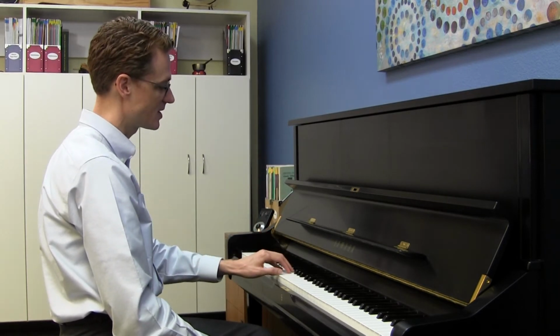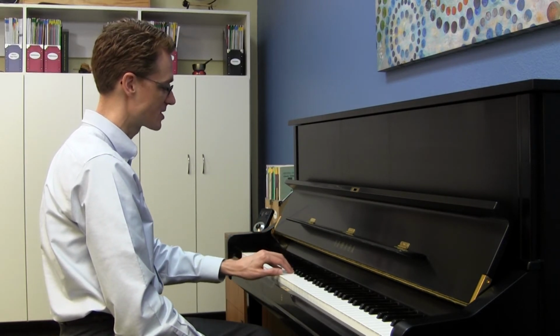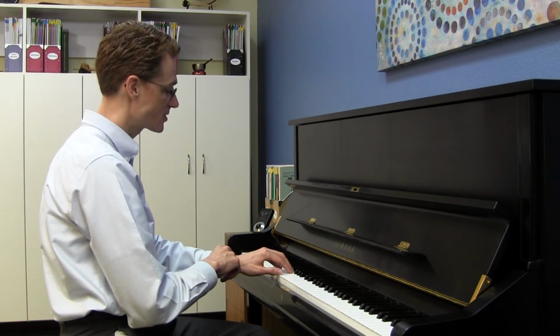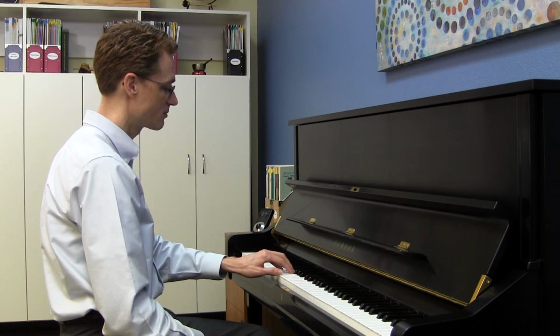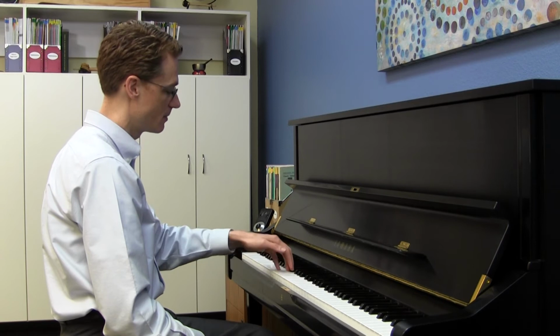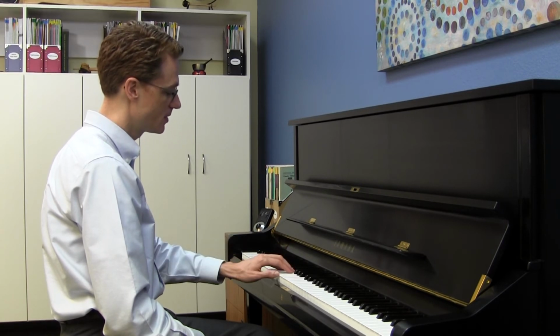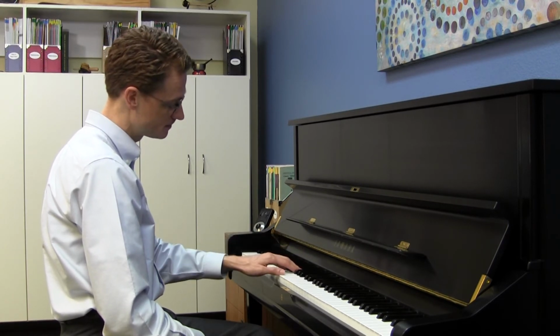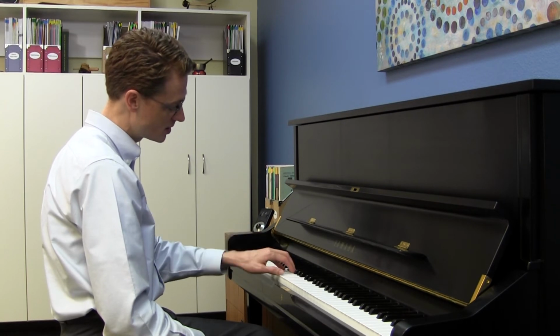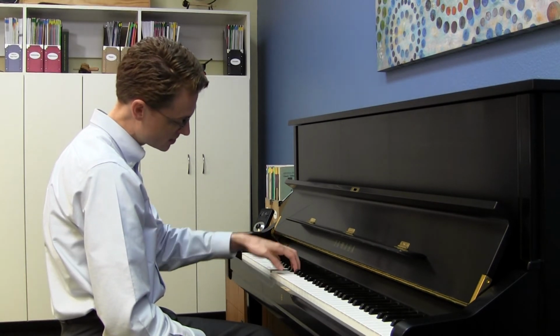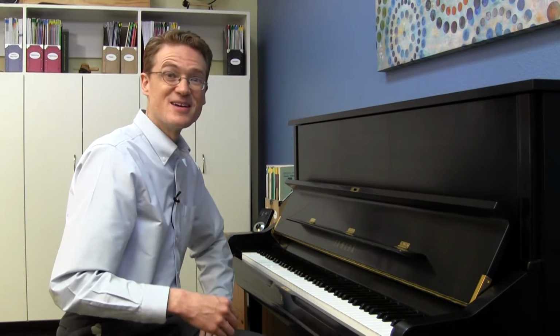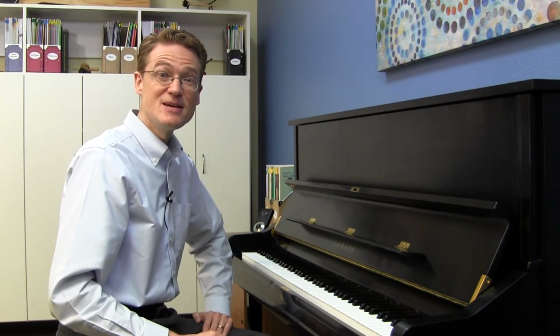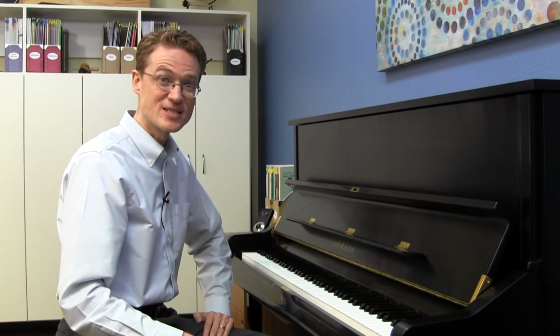Place the left hand in the C major pentascale. Now let's try a staccato on every note playing Chocolate. Ready, go. Yum, yum, yum, yum, yum. Chocolate, I have some.